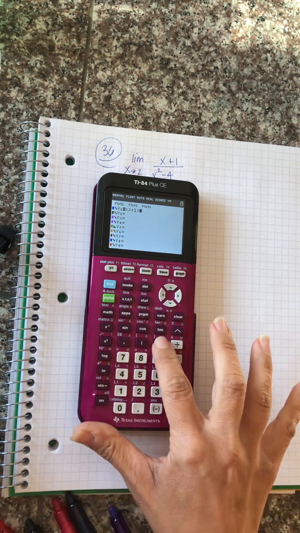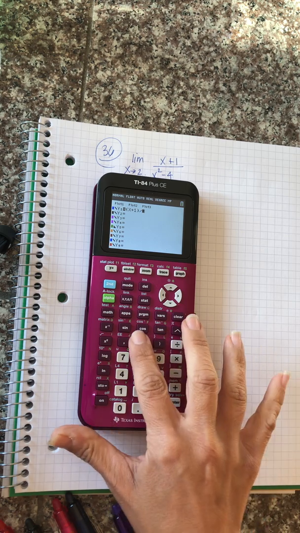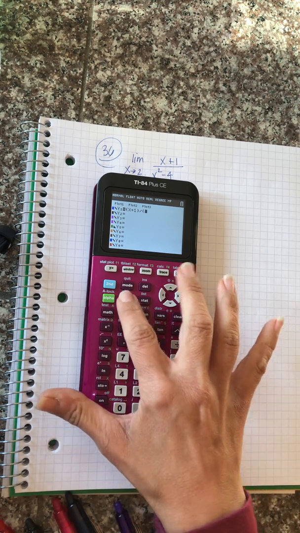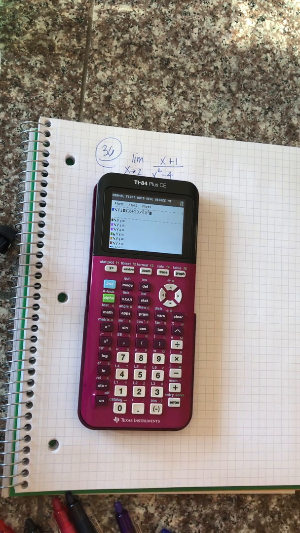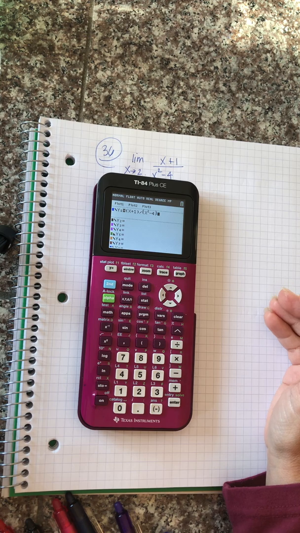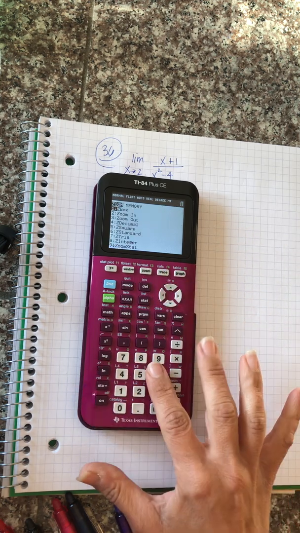Parentheses x plus 1 divided by parentheses x squared minus 4. I have no idea what I was doing on my calculator last, so I'm going to do a zoom 6.